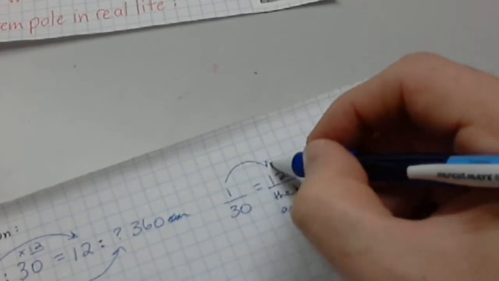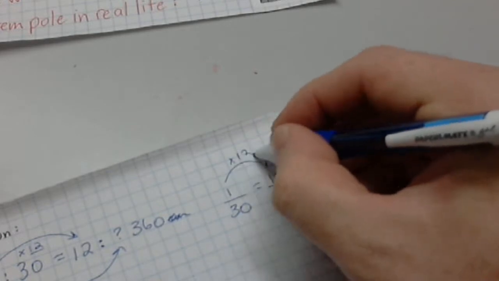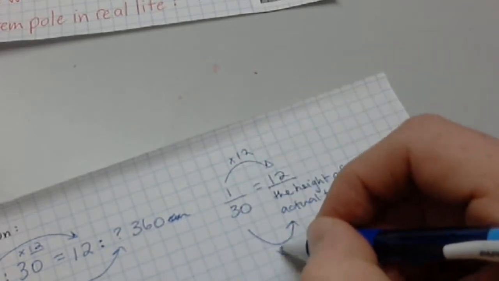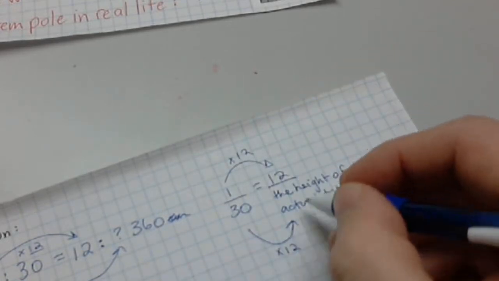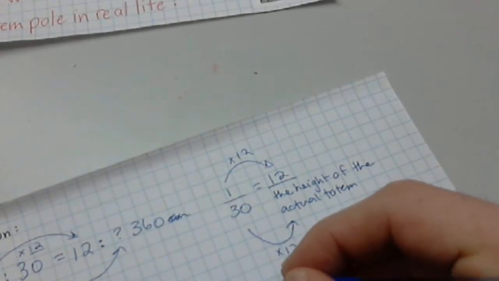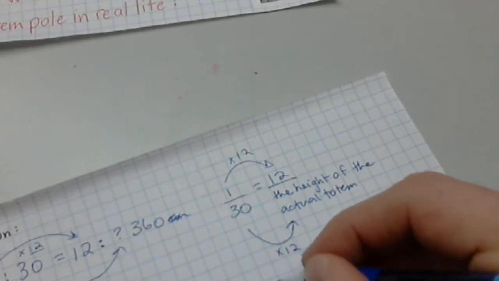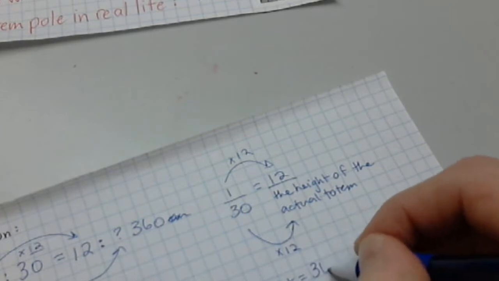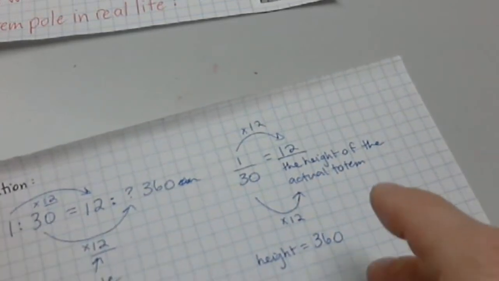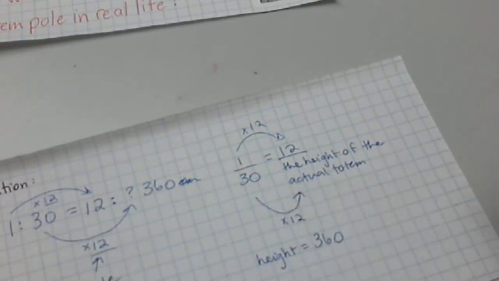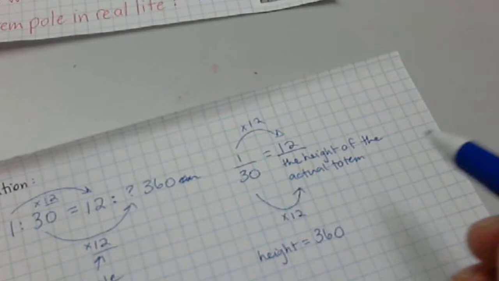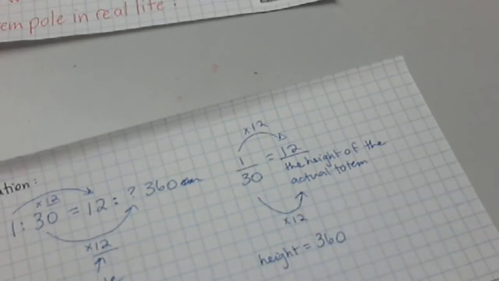Okay, and it gets done the same way. You multiply by 12 here, you have to multiply by 12 here, so you still find out that the height actually equals 360. It doesn't change the overall answer, it's just a different way of setting it up, and it really depends on personal preference which way you want to show these things. I'm a fan of using this method, but you're welcome to use the fraction method as well.